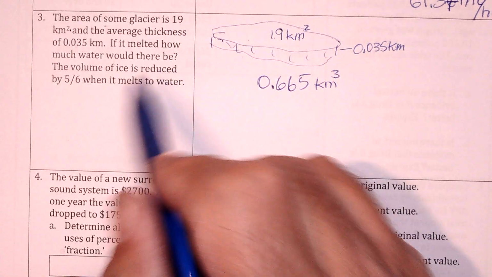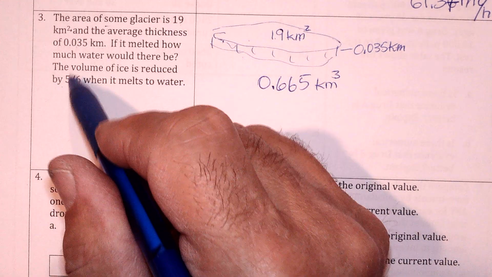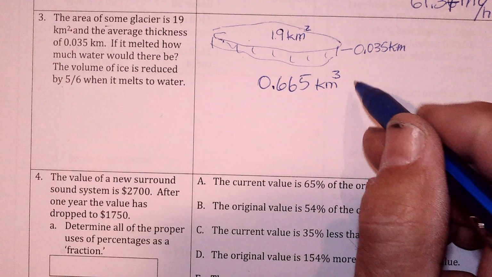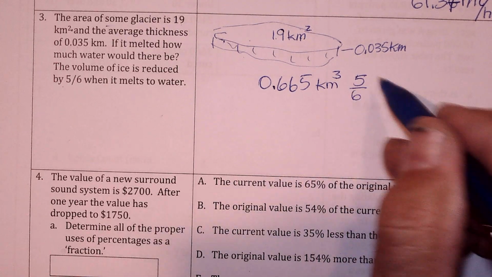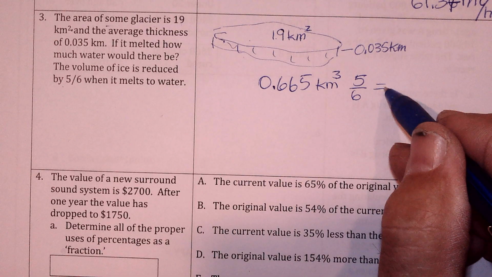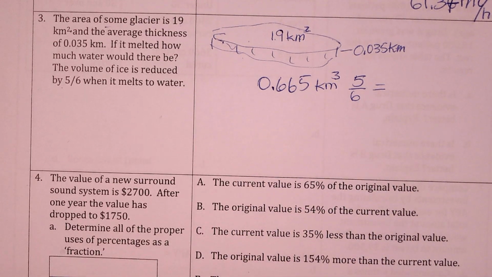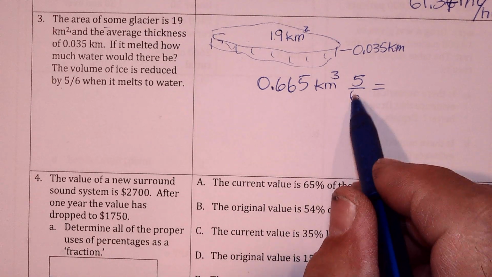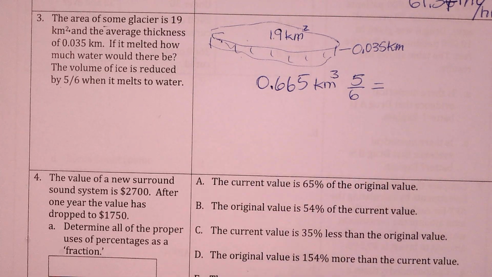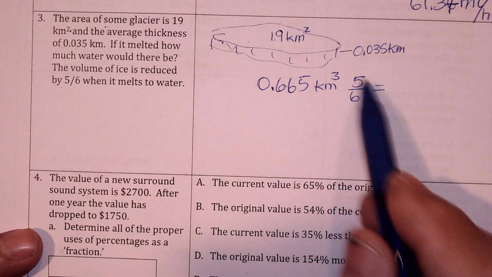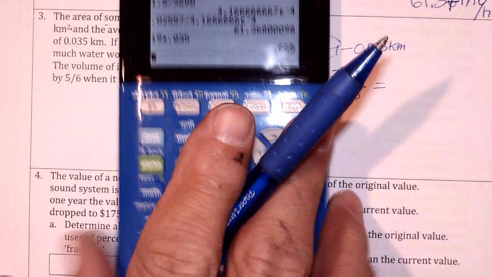So if it melts, the water is less than the ice. So we multiply by 5/6, which is less than 1, which gives us the amount of water. If it was water that froze, it would get bigger. We'd multiply by 6 over 5. So we've got to multiply by the 5 and then divide by 6.